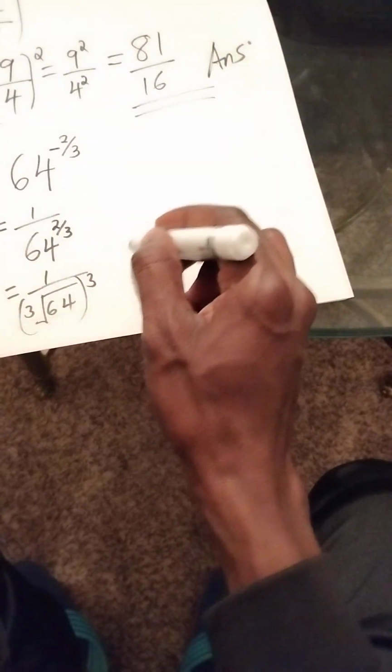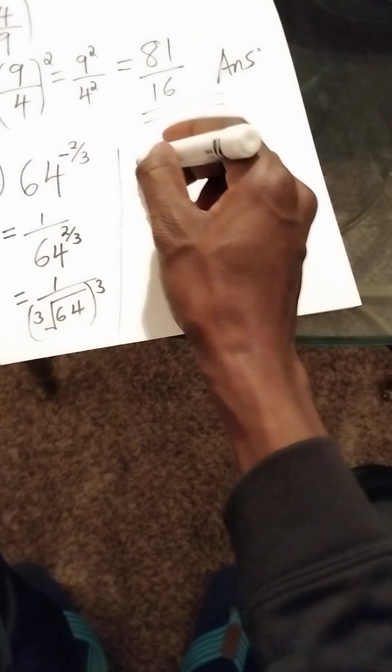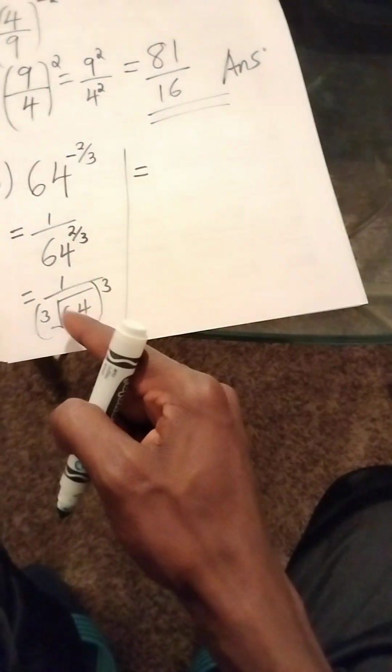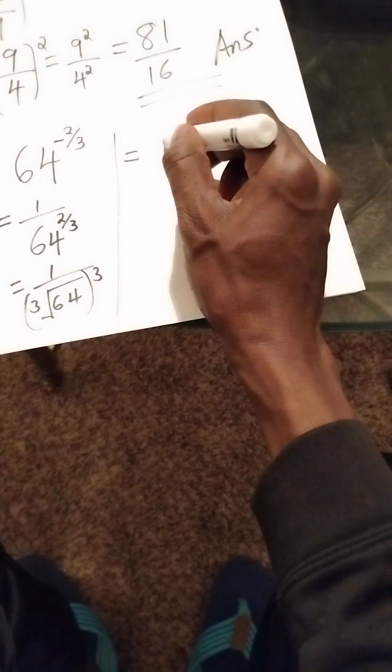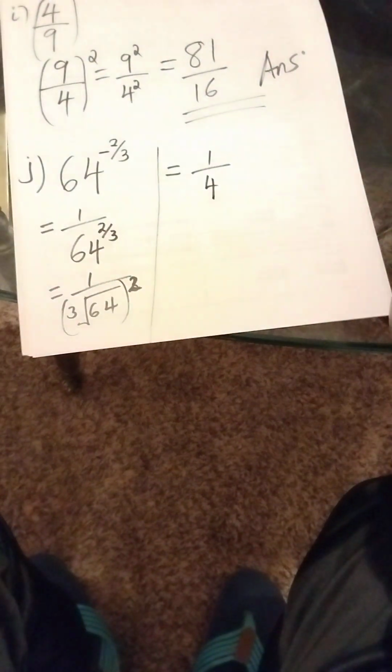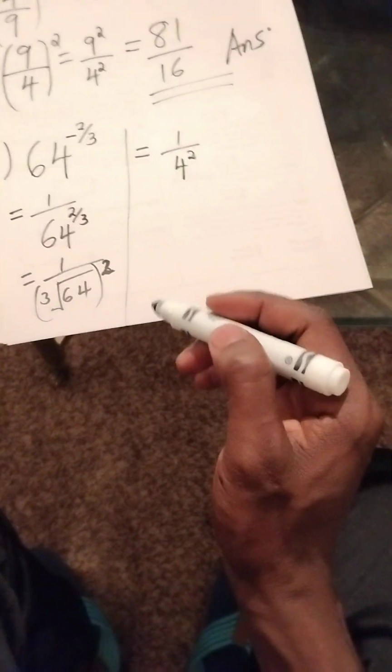We square the answer. It's not cube, here you square. Then you square the cube root of 64, which is 4. So 4 squared is 16, so the answer is 1 out of 16. That is the solution.